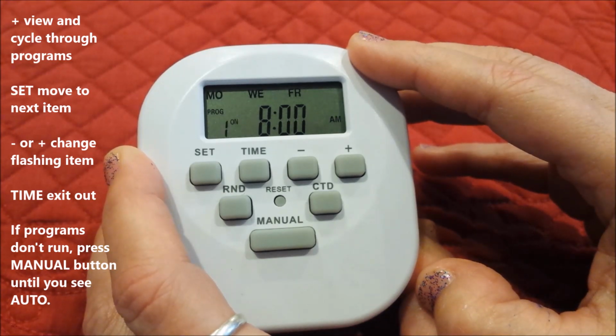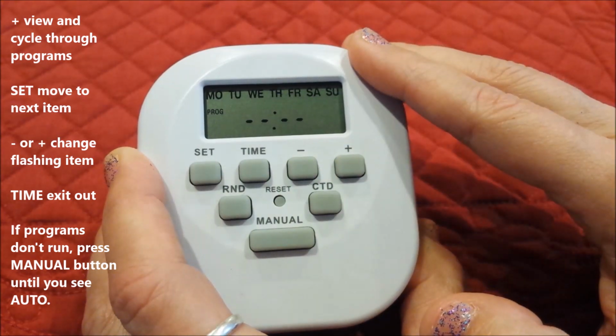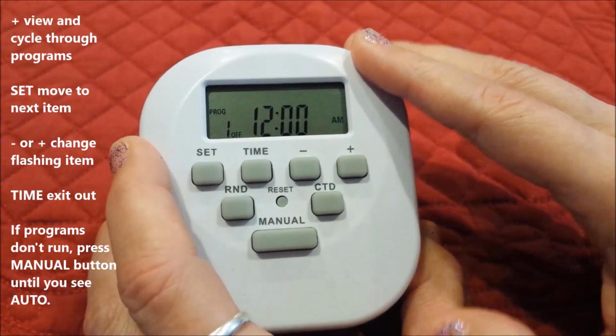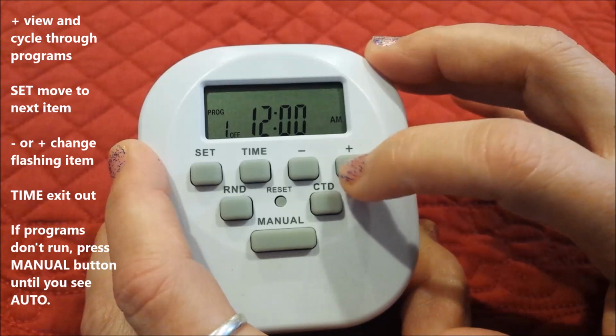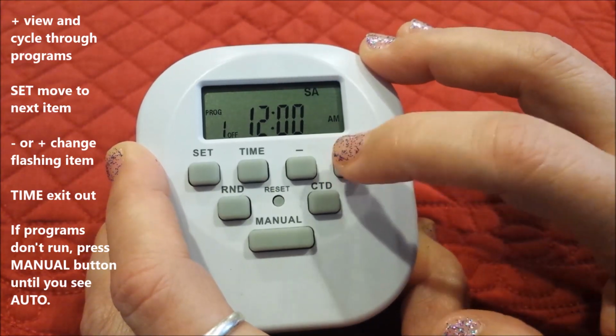This is real important. To go on to 1 off, we press the plus sign. And now again, we press set, and I'm going to again press the plus sign till I see Monday, Wednesday, Friday.